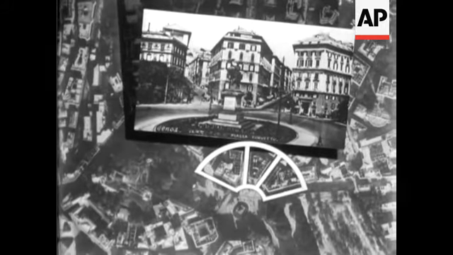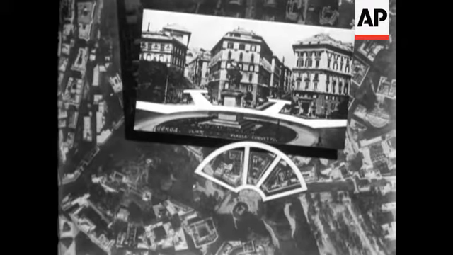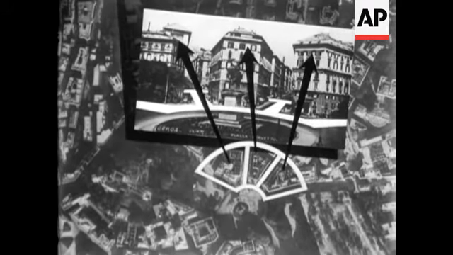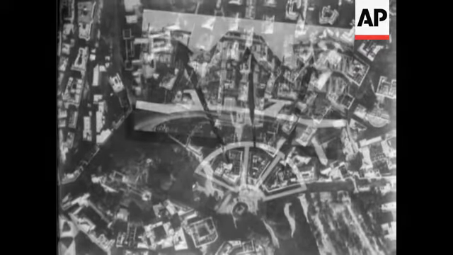Even picture postcards help an interpreter. For example, the 3 buildings in an arc on the aerial photograph are the buildings on the postcard of the Piazza Corvetto in Genoa. The aerial photograph shows that the upper stories of the 3 buildings are gutted by fire.